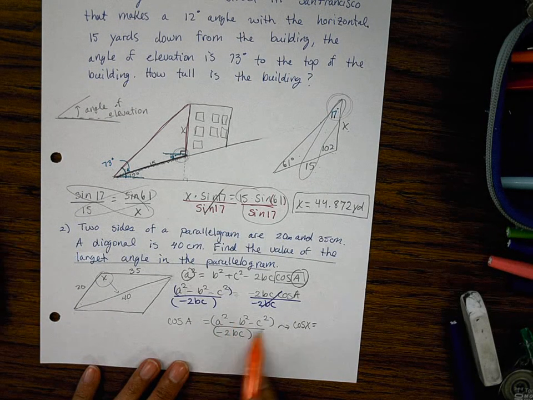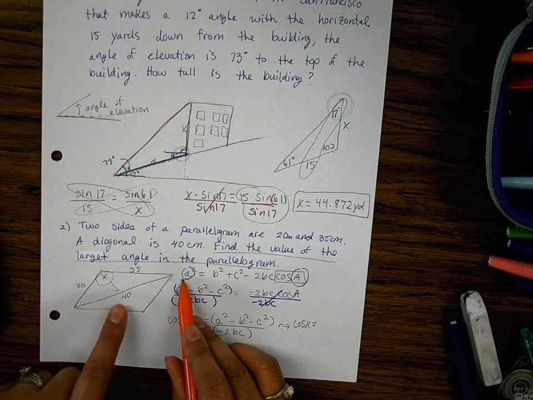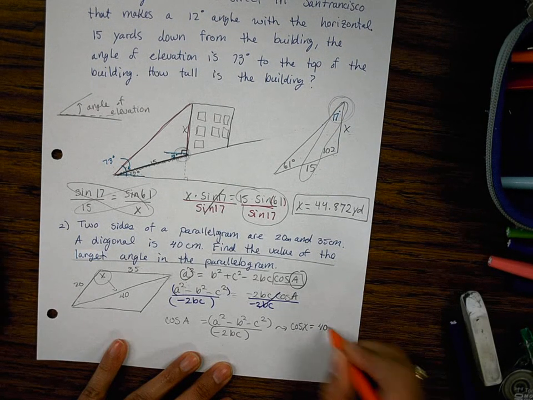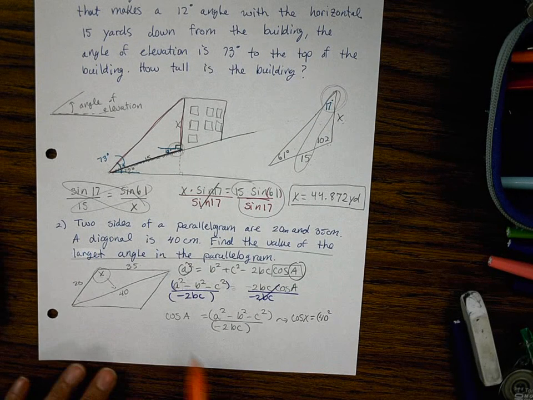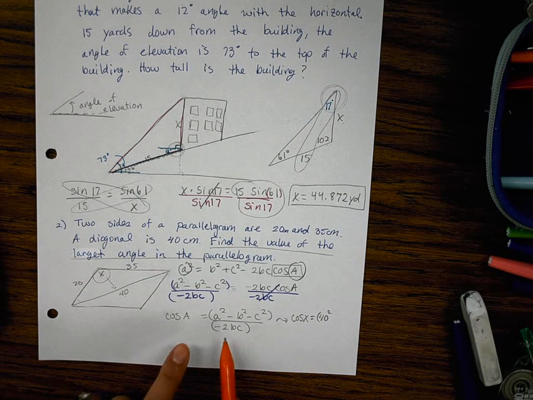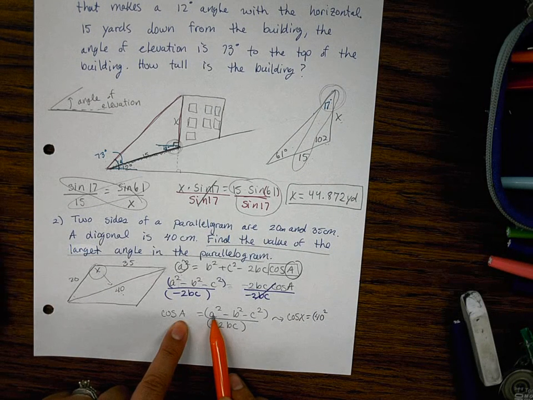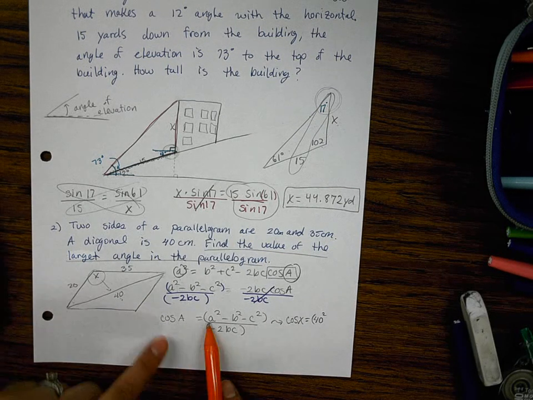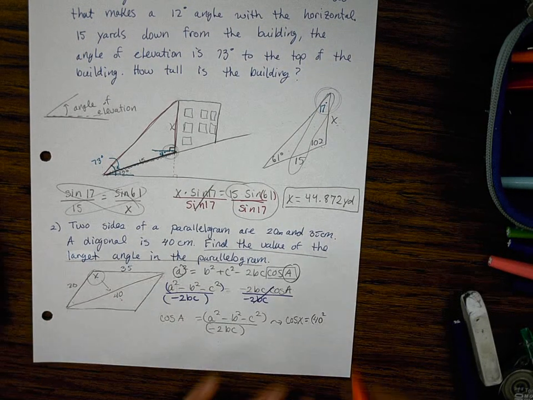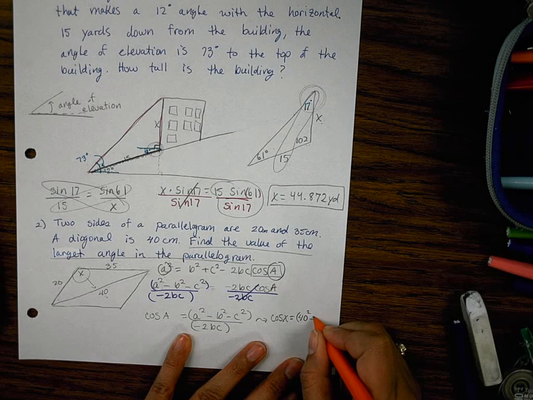So cosine of angle x equals all of this, and the b's and the c's are these two sides. So for the a squared, that's going to be my 40. 40 squared again, because a and side a are my x and the side that corresponds with the x. And the b's and c's are my 20 and 35.